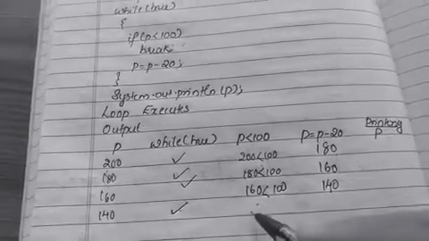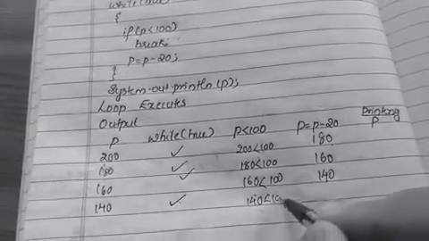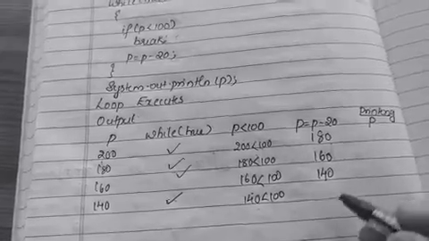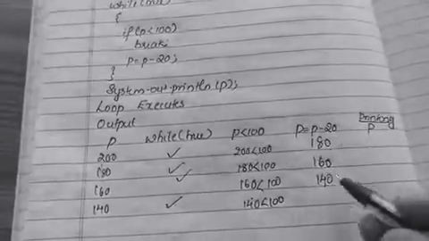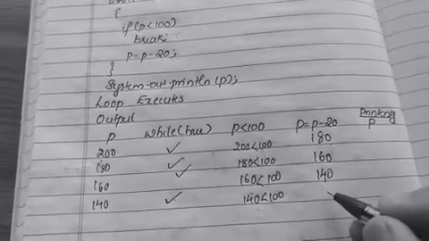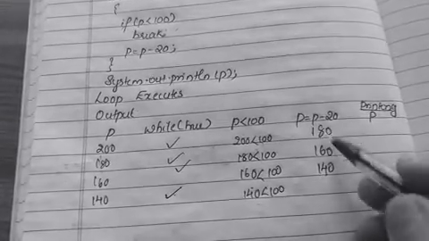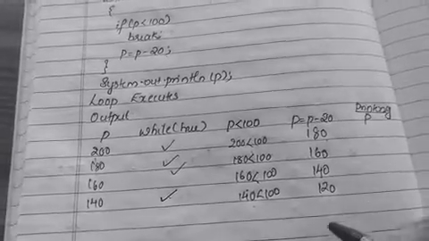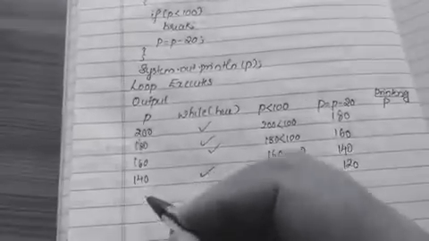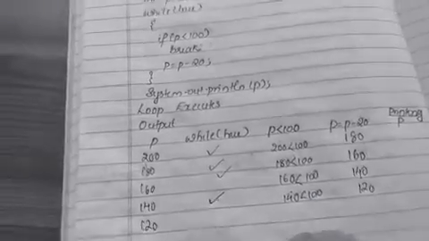Is 140 less than 100? No. So we won't execute this break. We will come to the next line, P equal P minus 20. The value of P will be decremented by 20, that is 140 minus 20. That is 120. We will again go to the loop with the value of P.